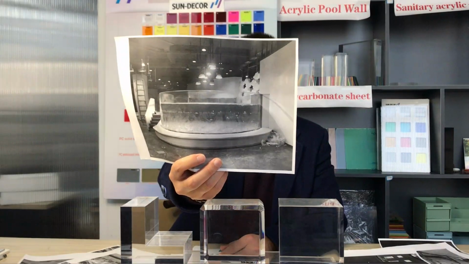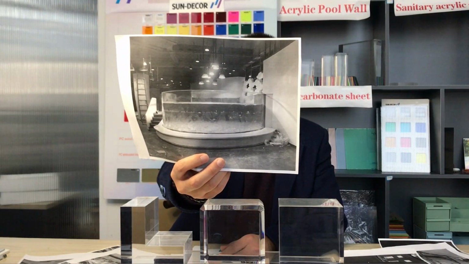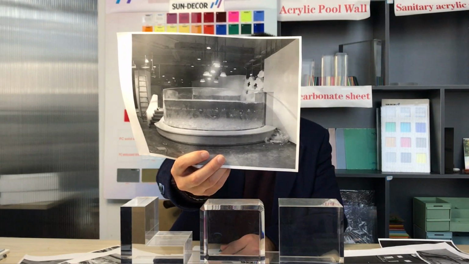So it will be like this. You can see from the picture, we call this a side curved acrylic panel. It is for the fish, and sometimes they build it for the sea lion.